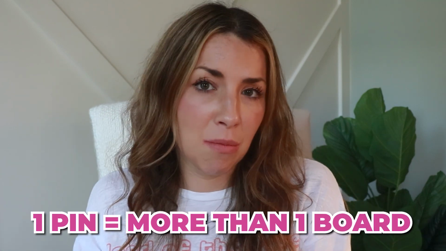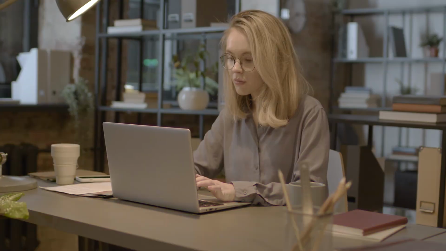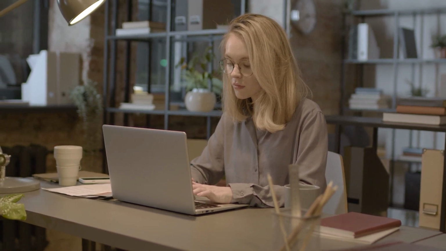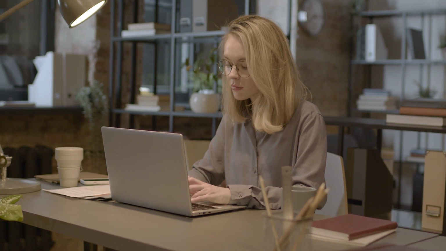And it's okay to take one pin and pin it to more than one board, as long as you are slowly dripping out that content and making sure that you're not doing it on the same day or back-to-back days. So that is a totally fine thing to do, but you just don't even have that option when you are scheduling on Pinterest. So there's definitely some limitations.